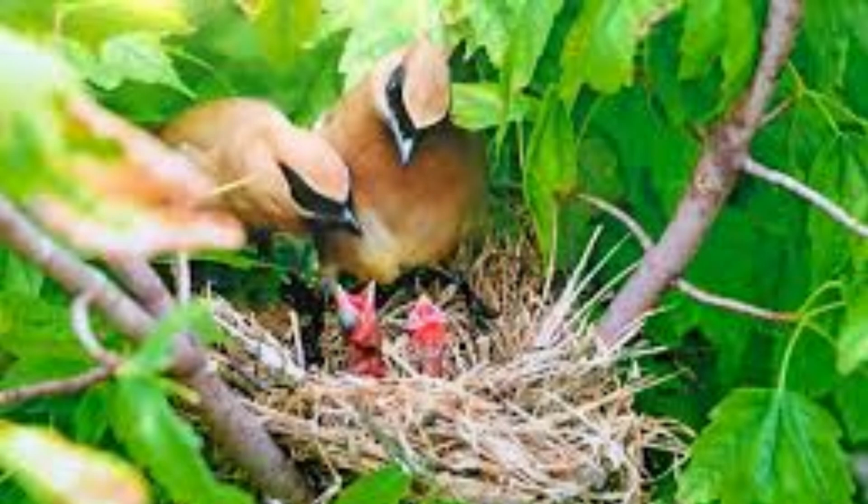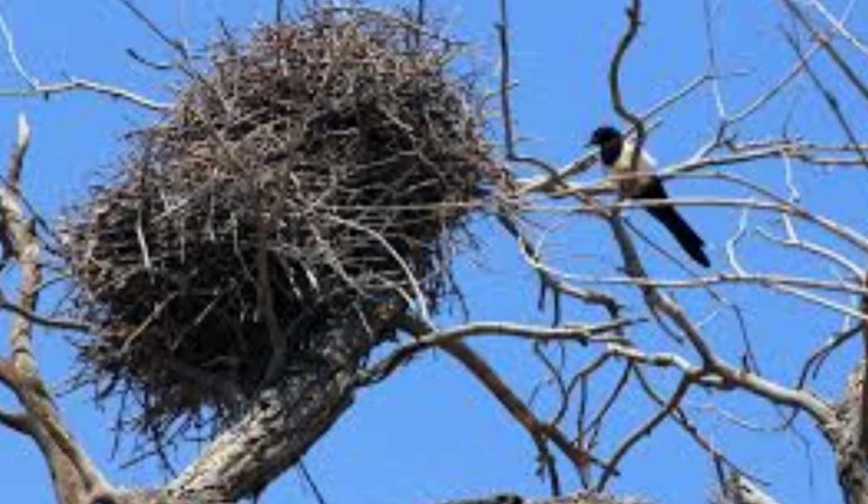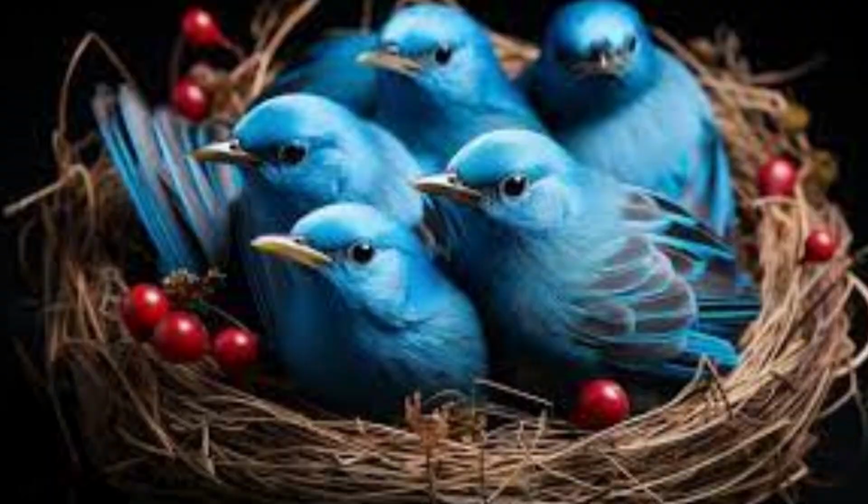Prep work. 1. This activity can get messy. If possible, do your work outside. If you are working inside, build your nest on a tray to make cleanup easier.